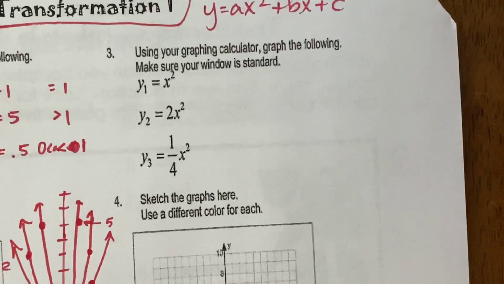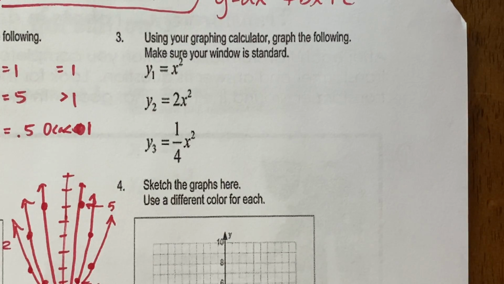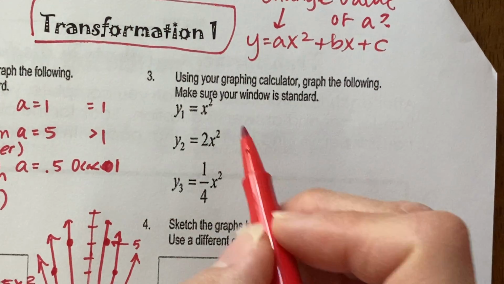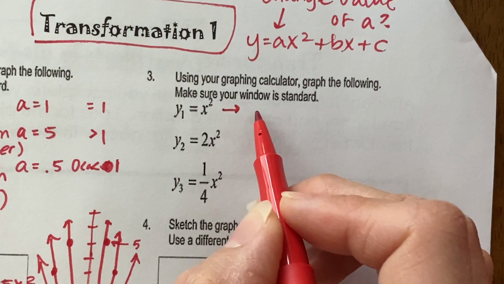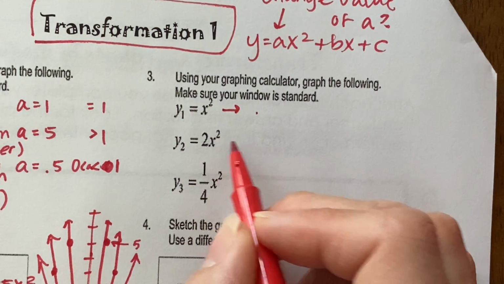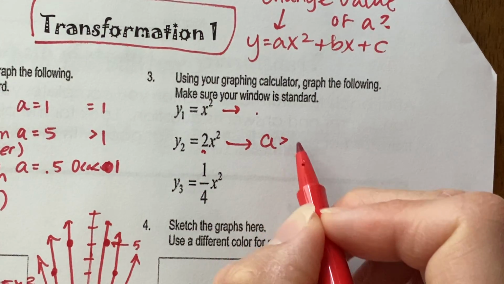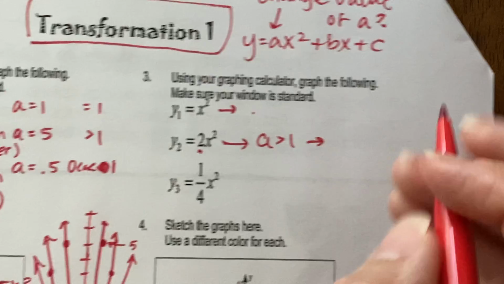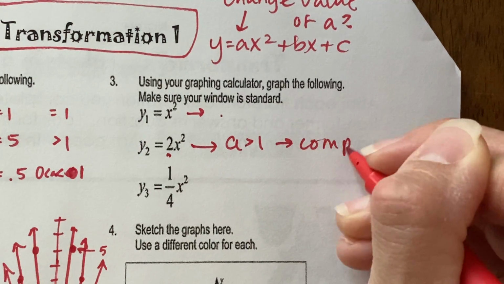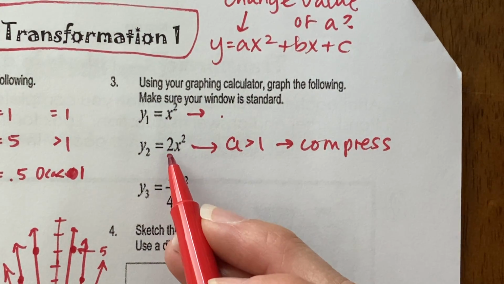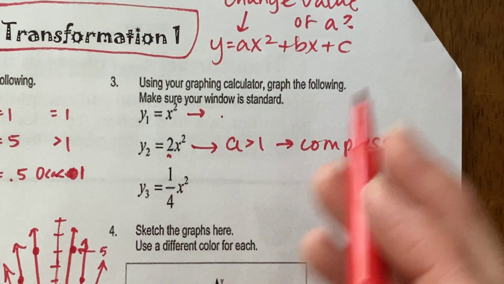So y equals x squared, if you look at number 3. So you still have y equals x squared, so we're good there. y equals 2x squared, that's a number where a is bigger than 1, that means it's going to compress. So it's going to be skinnier because we're going to take x squared and multiply it by 2. So it's going to grow faster.